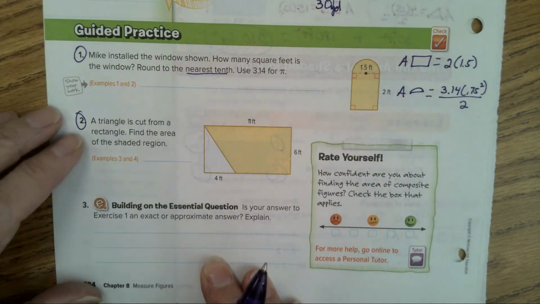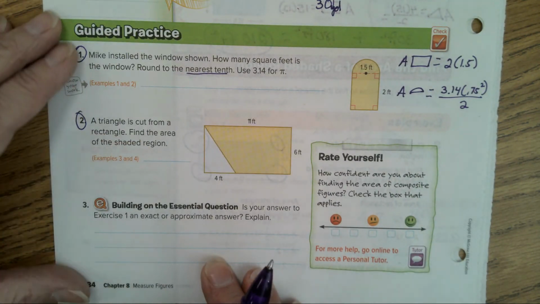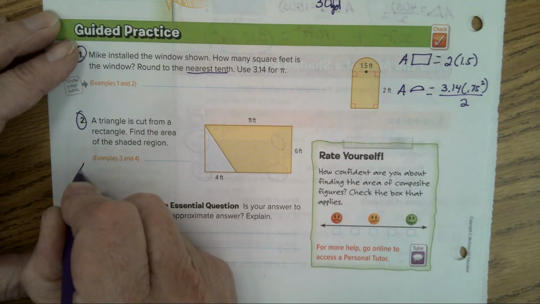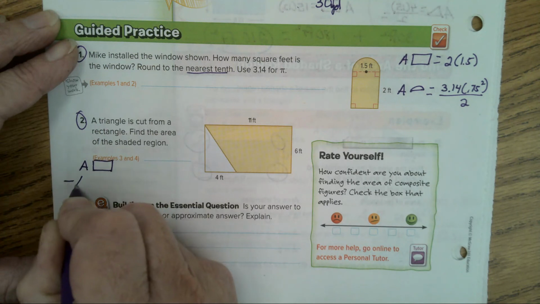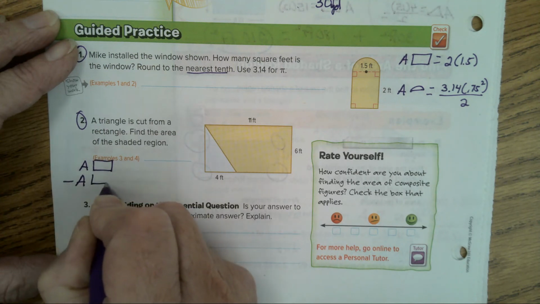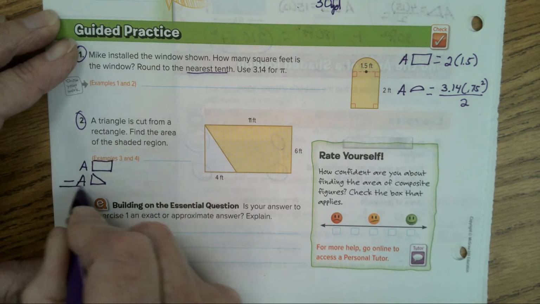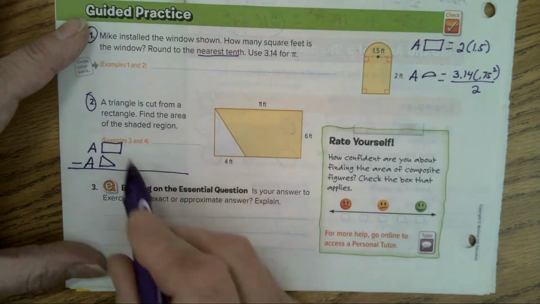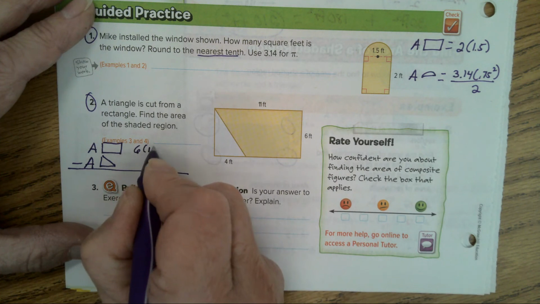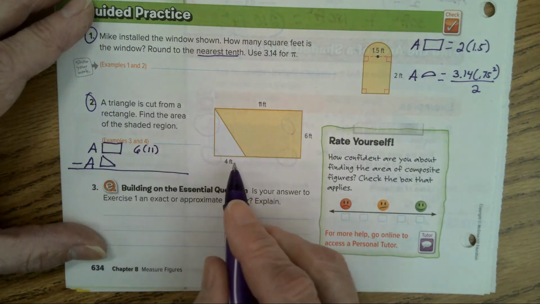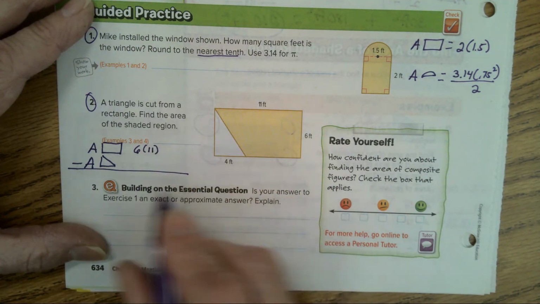On number 2, the area of the rectangle minus the triangle. Sometimes I just do this and then I fill it in. Rectangle minus triangle, 6 times 11. And my triangle, 4 times 6 divided by 2.